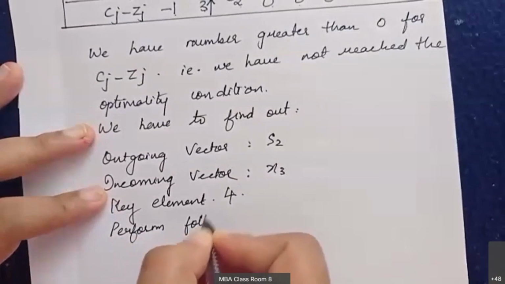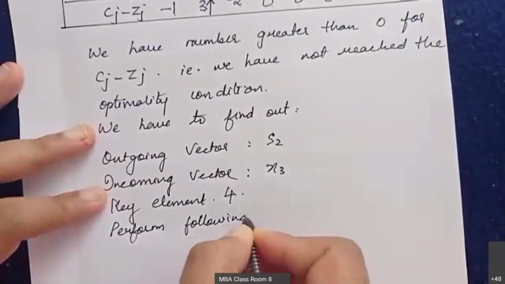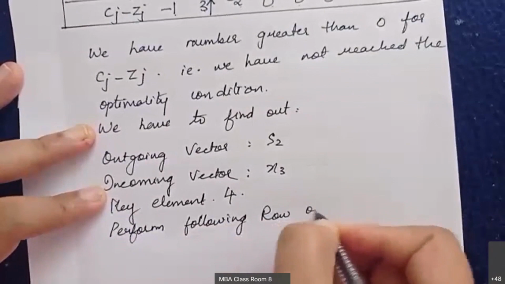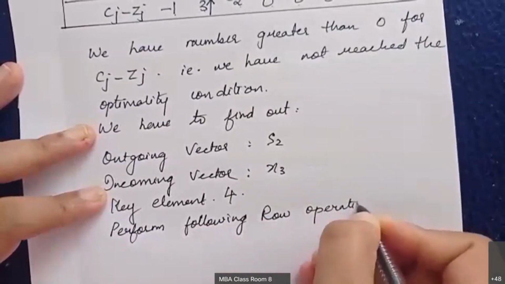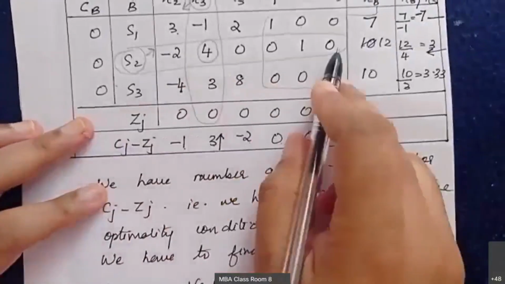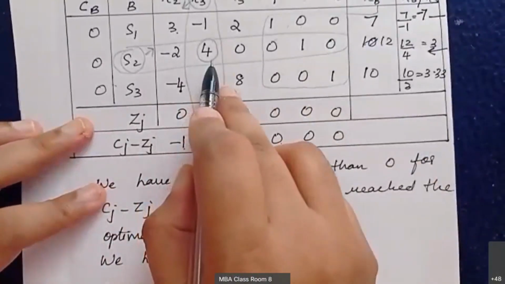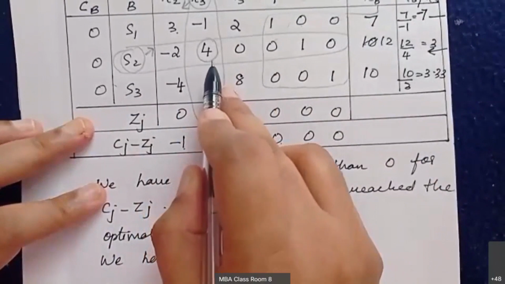Perform the following row operations. Okay, what do we need to do? This is the key row. Over here, we have the key element as 4. We need to make this 4 as 1.